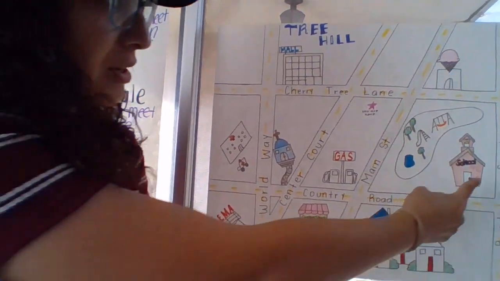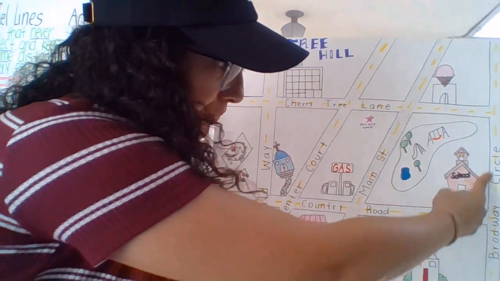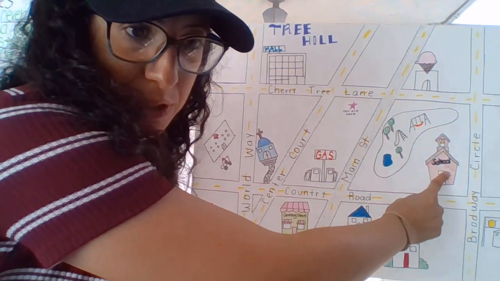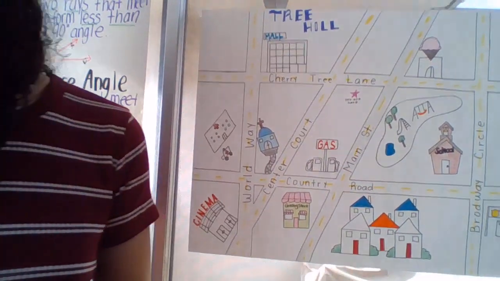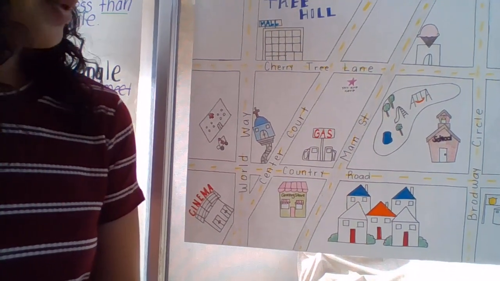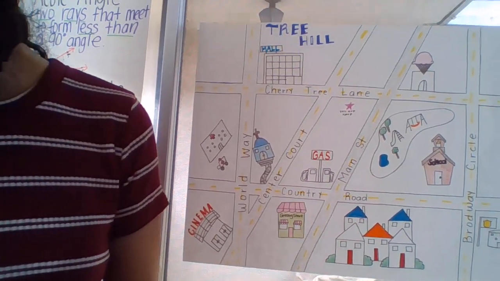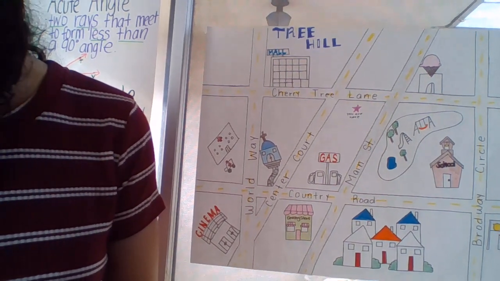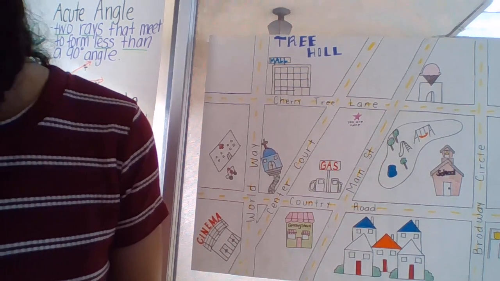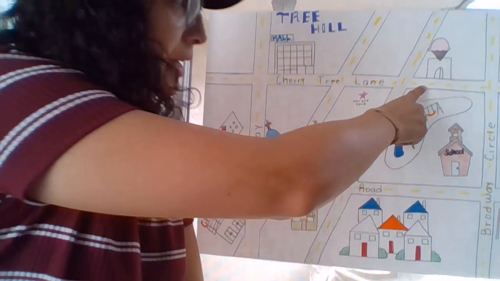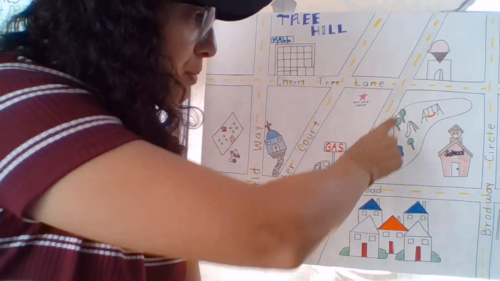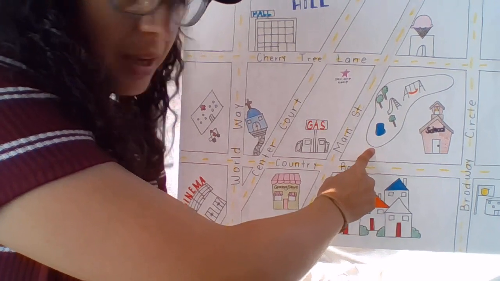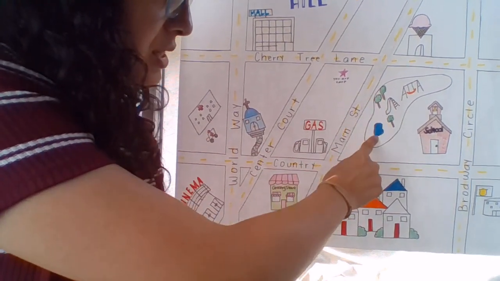Okay, so I decided to make my school here, at this right angle. So I see how I labeled the building school. Then a park at a right angle. Wait, that's not what I meant. I meant a park at an obtuse angle. Duh. Alright, I'll fix that later. So here's my obtuse angle. I found my obtuse angle and I drew my park. I drew swings, a slide, trees, a pond.